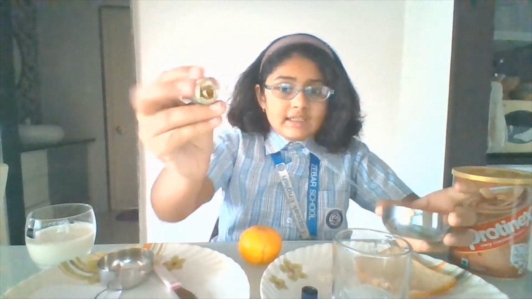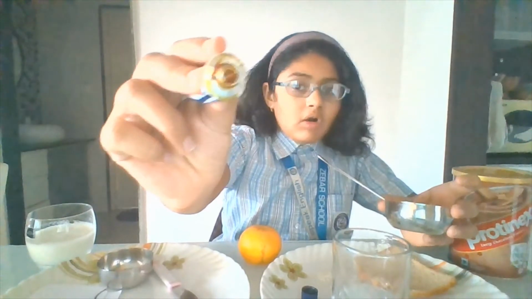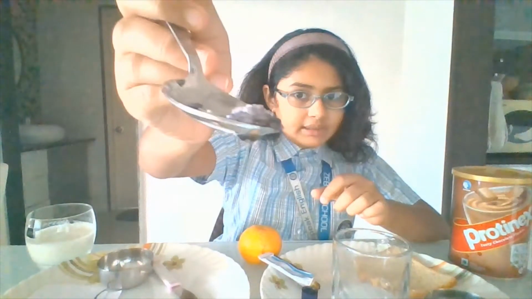You can see the ointment is red or dark red. But when I add it to something which contains carbohydrate, it turns purple. Can you see it? This shows us that rice contains starch.